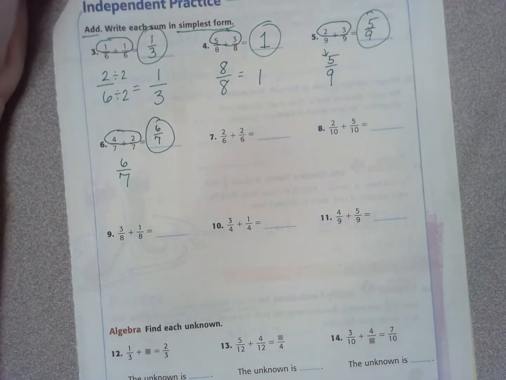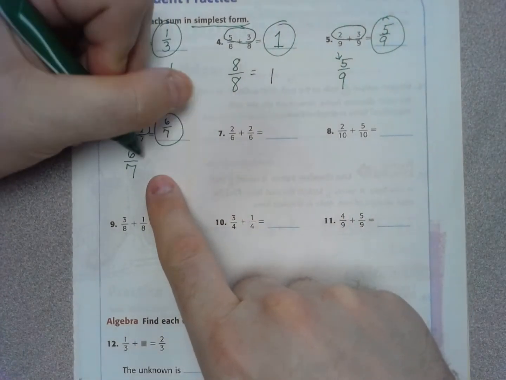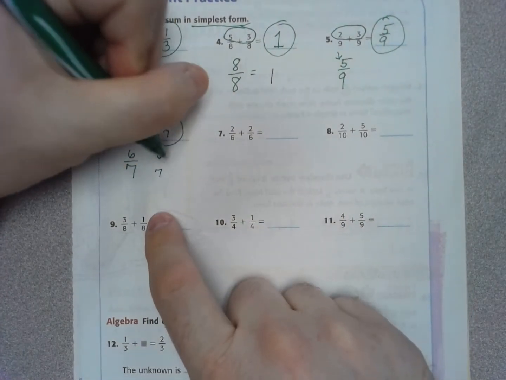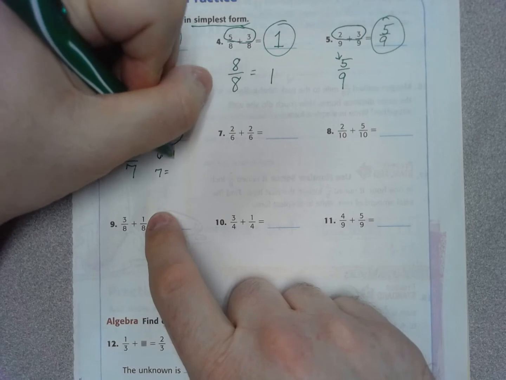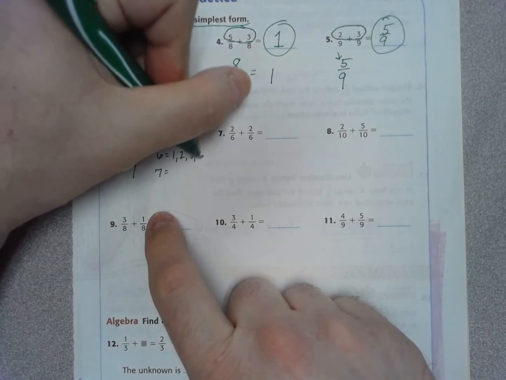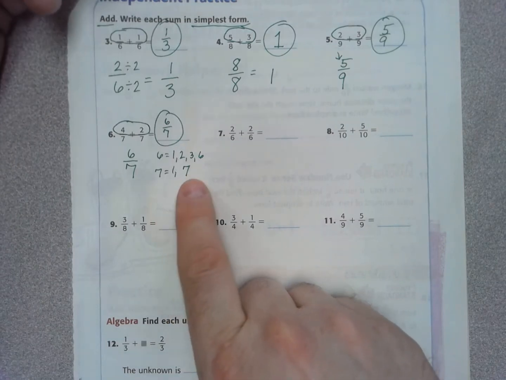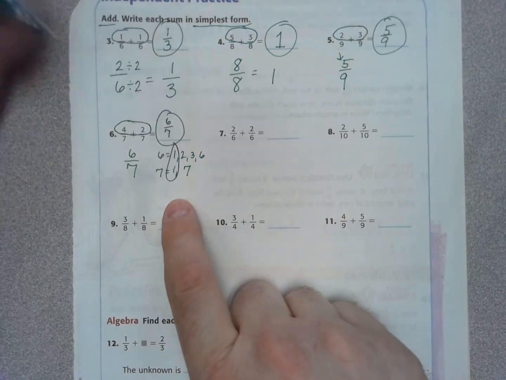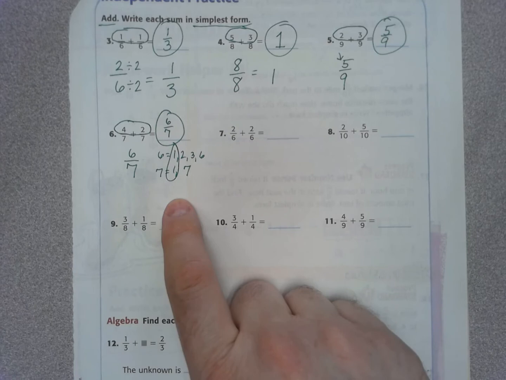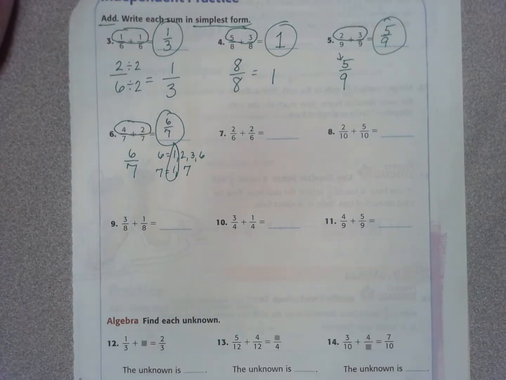It's done. And the reason why I knew that is, I look at it and I say, well, 6 and 7, if I'm doing the factors, I'm doing 1, 2, 3, and 6. And then right here, I'm doing 1 and 7. Those are the only factors of that one. So whenever you look at that, 1 is the only common one right there. That's how I know that's simplified.